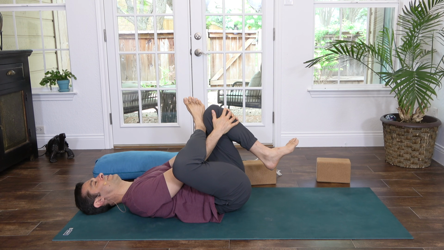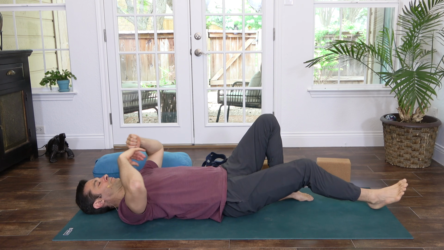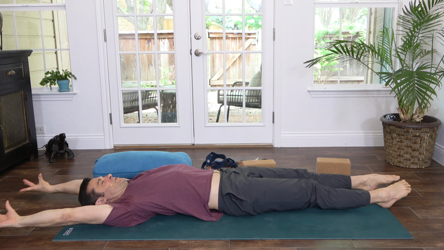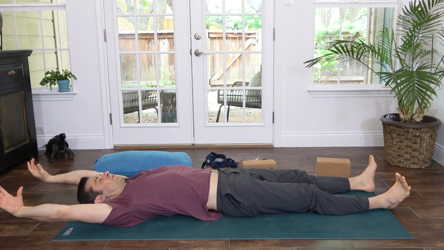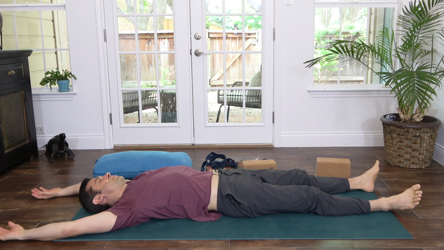Exhale, release the hands. Extend both legs long. Big stretch. Wiggle your fingers and toes. As you exhale, just let your whole body relax and melt into the mat for a few breaths.